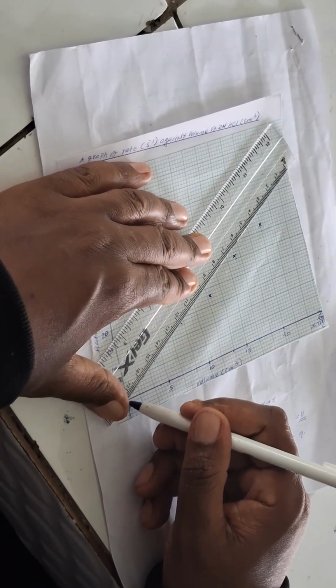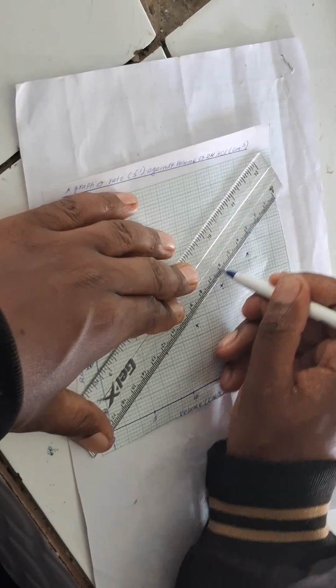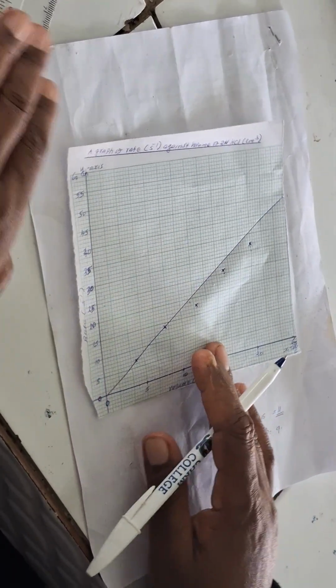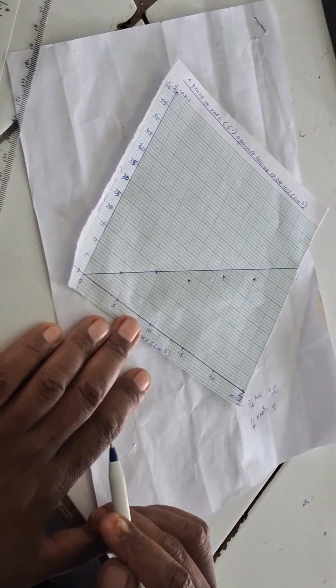So what do we do? We draw a straight line and you extend it like that. 3 points have been left out. We'll assume that.